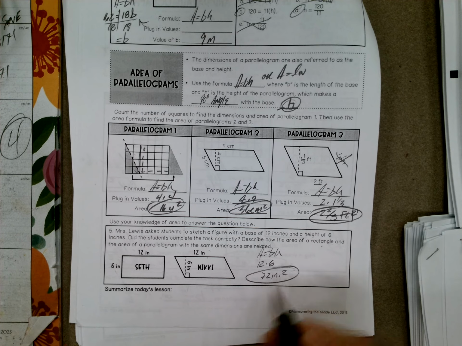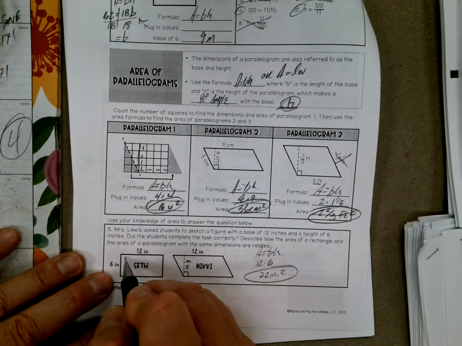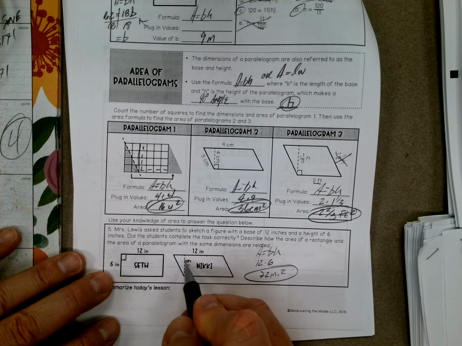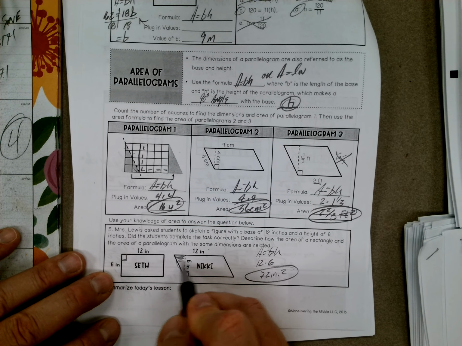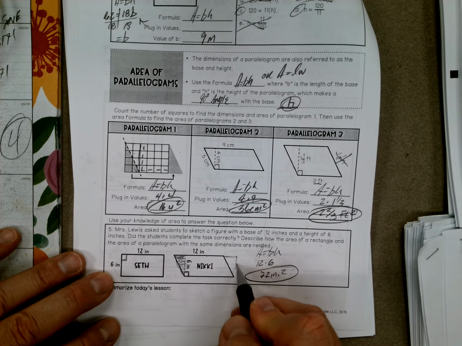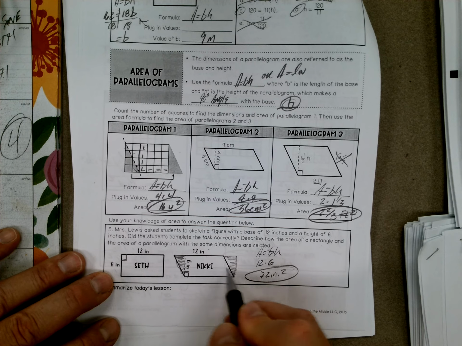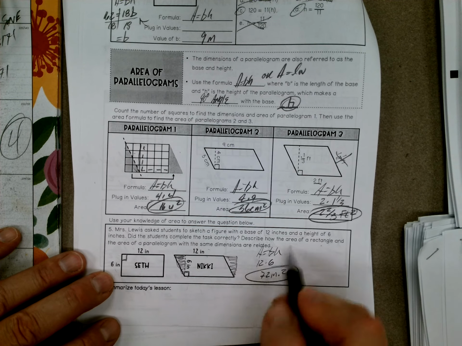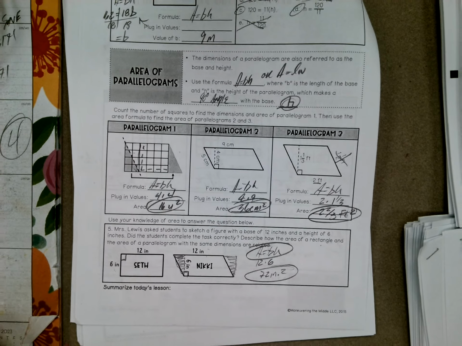But here's the thing. You see the base and the height on both of these are perpendicular, as you can see. If I was to cut this off, I could put this right here. And now it's really just a rectangle, okay? So that formula will work for both, right?